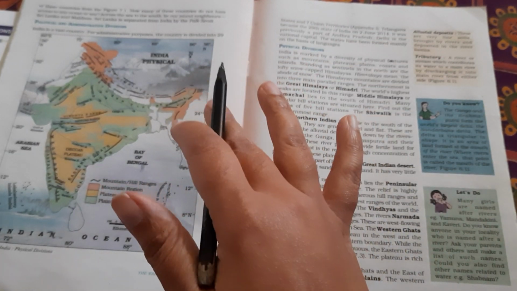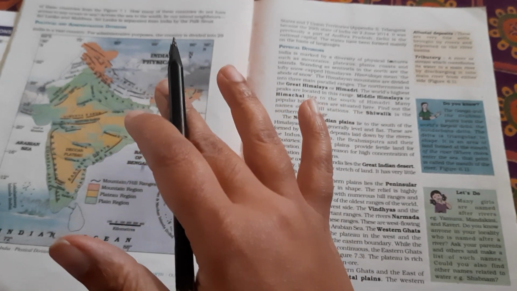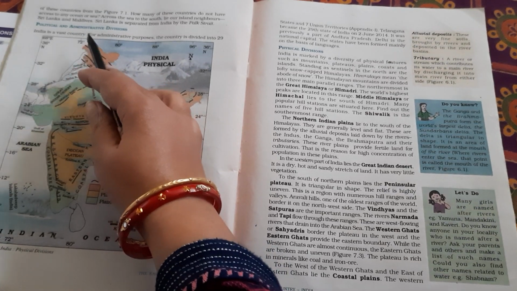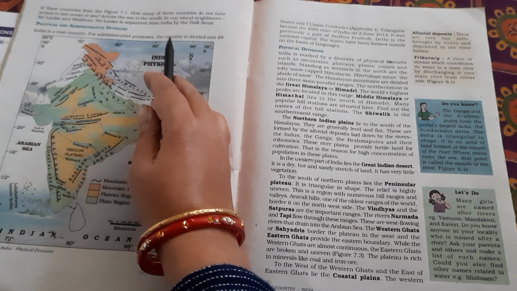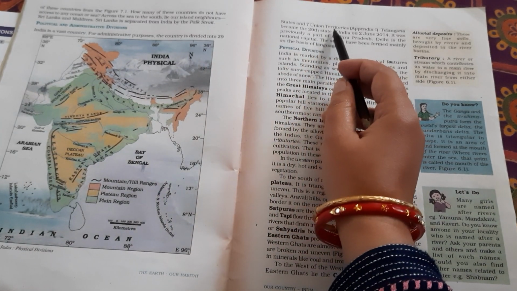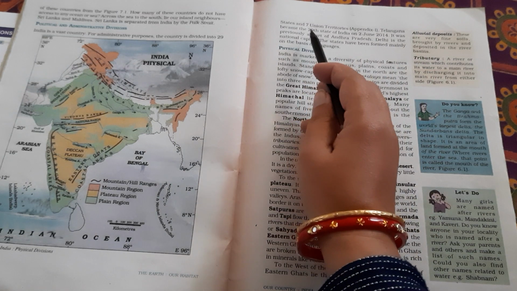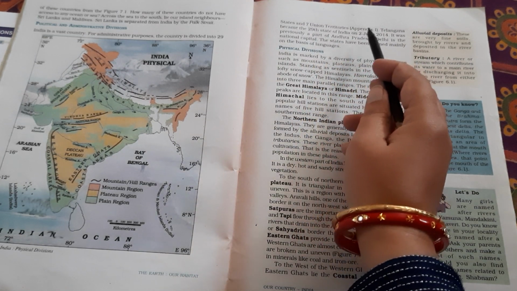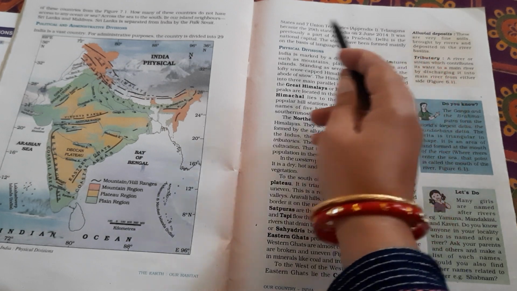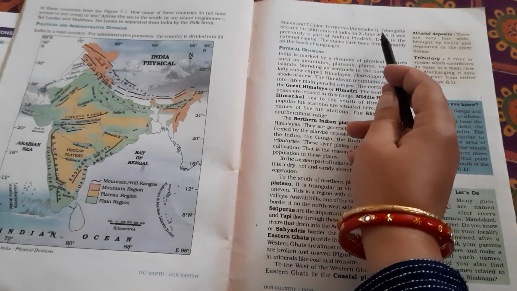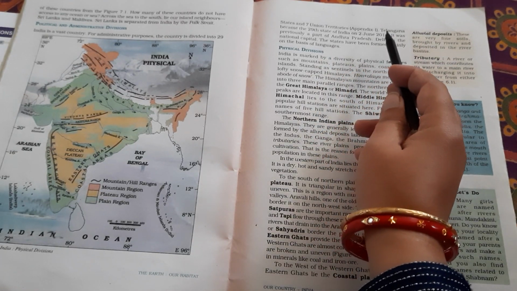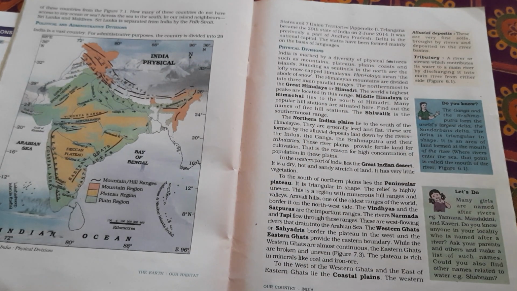Now, about the political and administrative divisions. India is a vast country. For administrative purposes, the country is divided into 29 states and 7 union territories. Telangana became the 29th Indian state on 2nd June 2014. It was previously part of Andhra Pradesh. Delhi is the national capital. The states have been formed mainly on the basis of language.